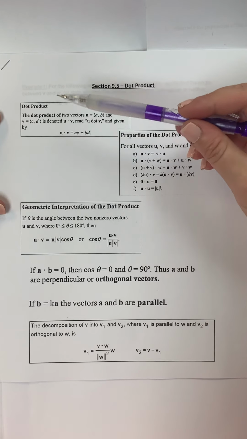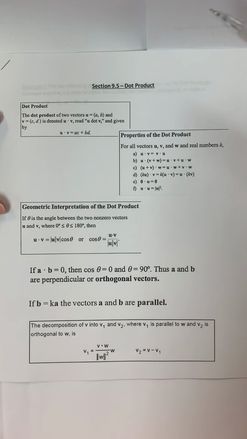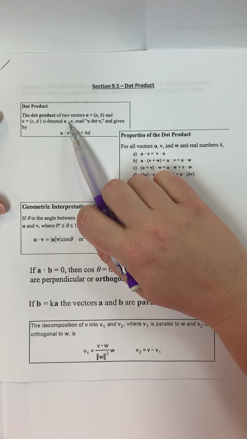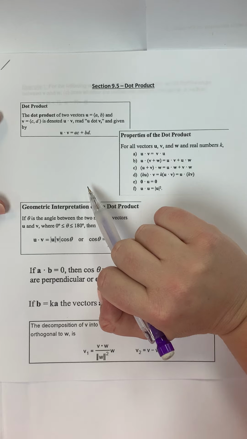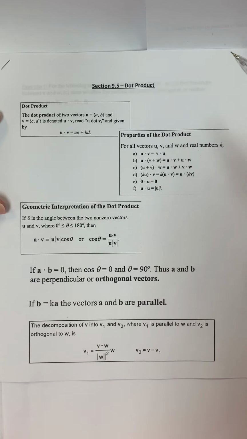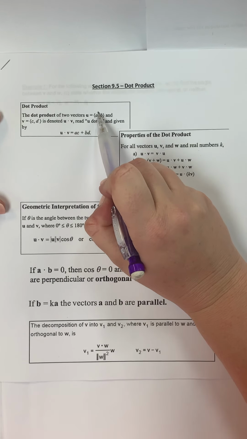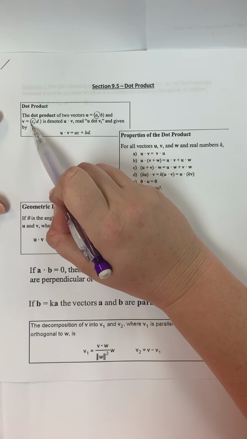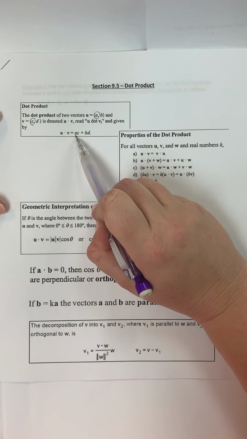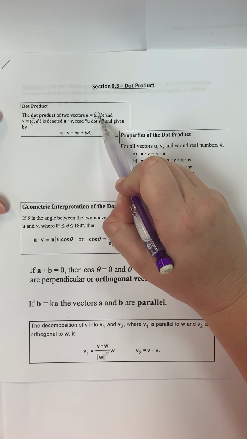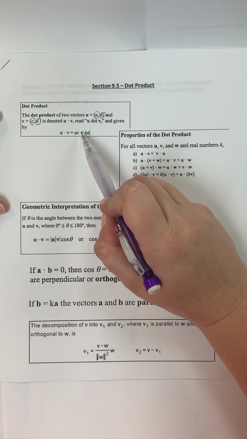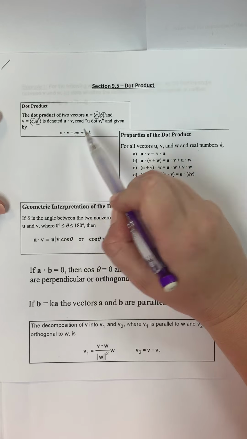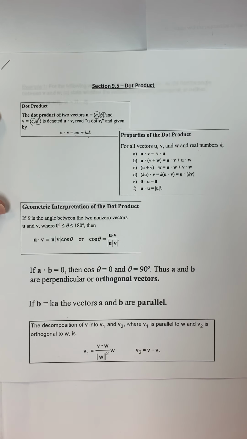So the dot product of two vectors, u and v, has a big dot between it. And it's read u dot v, or the dot product of u and v. And what you do is you take the horizontal components of each vector and you multiply them together. Then you take the vertical components of each vector and multiply them together. And then you add those products. And that is your dot product.